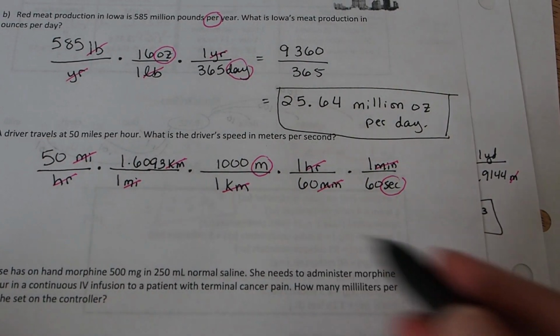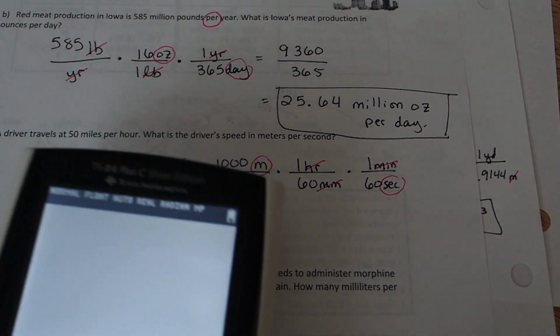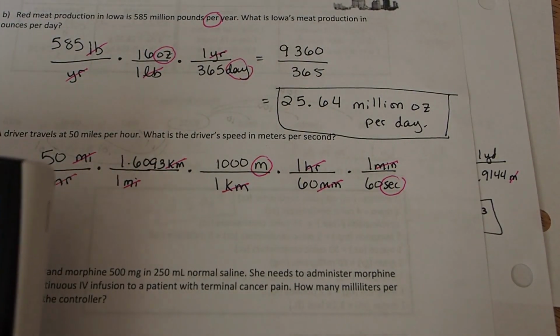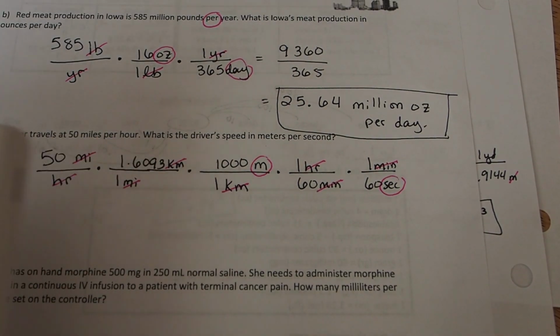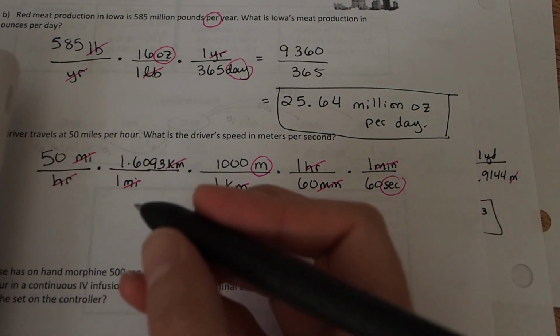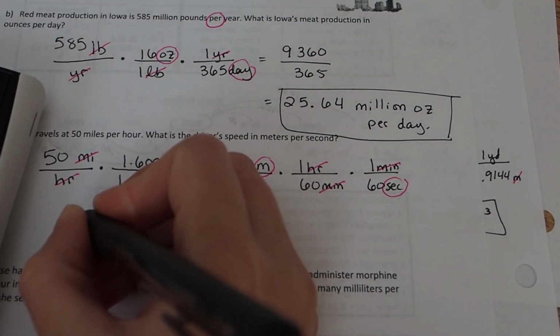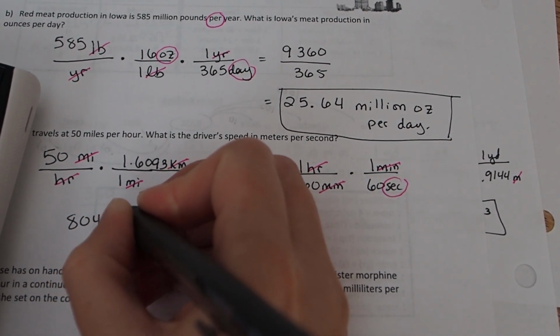So we're going to multiply all the numbers across the top, all the numbers across the bottom, and then we're going to divide. So across the top, we have 50 times 1.6093 times 1,000. So on the top, we have 80,465.